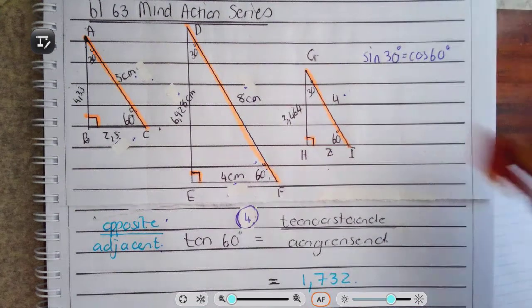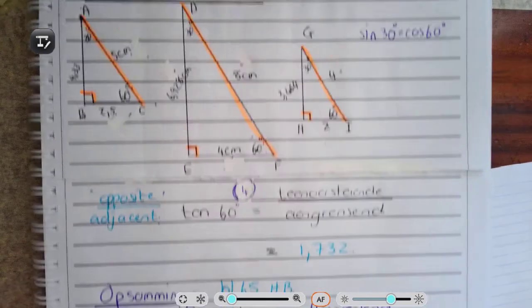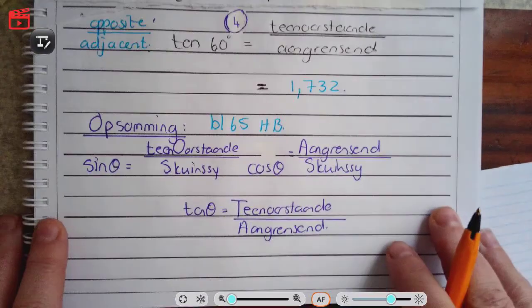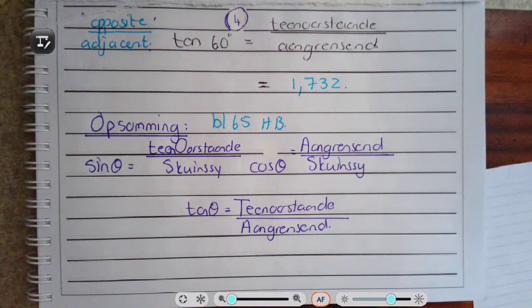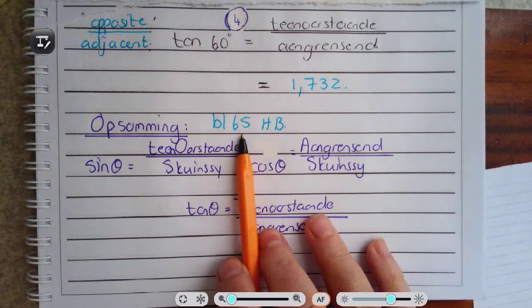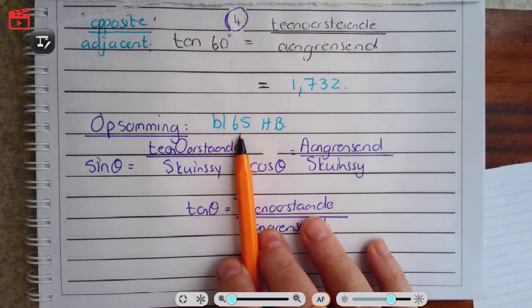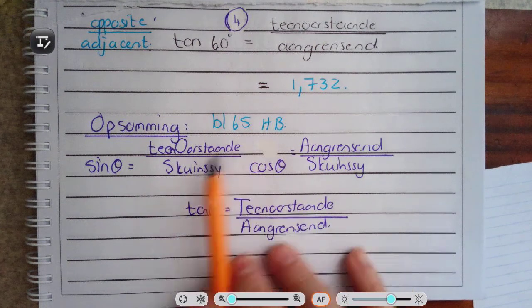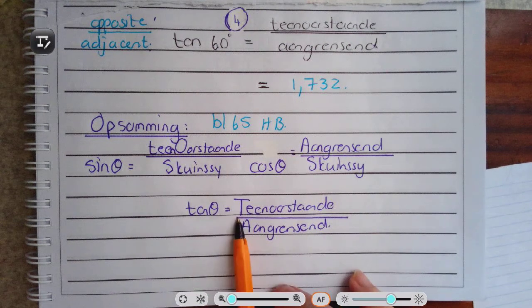And it gives you a ratio greater than 1 in this case. Tan of 60 is 1,732. In your Mind Action Series textbook on page 65, you have a summary of the 3 trigonometric ratios.